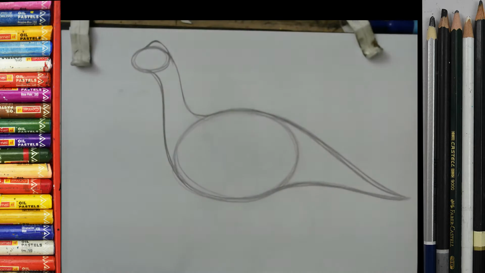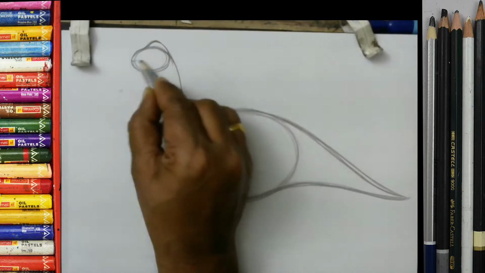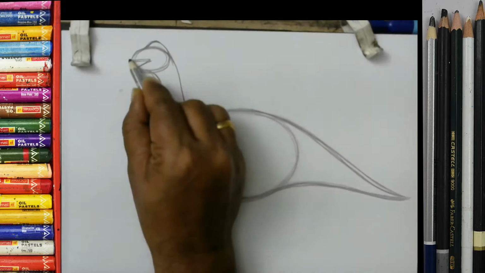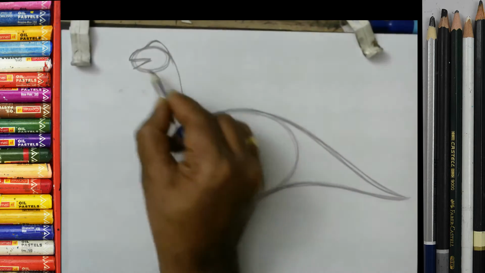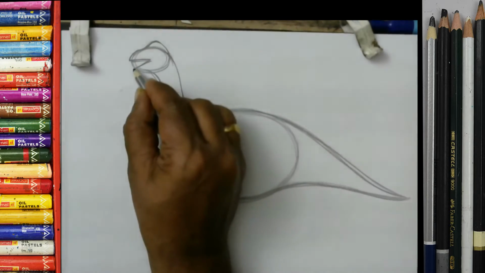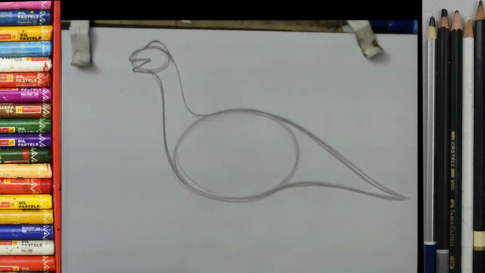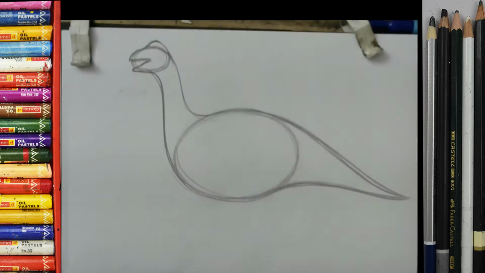Sir, what is the next step? Sorry, beta. Yeah. So join this one and make it 1, 2. This is V. 1, 2, 1, 2, 1, 2. Okay. This is the mouth. And here, just join this. Okay. And after that, you can erase these two sides.